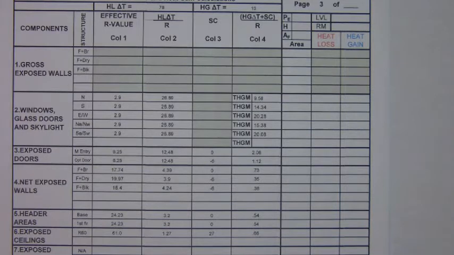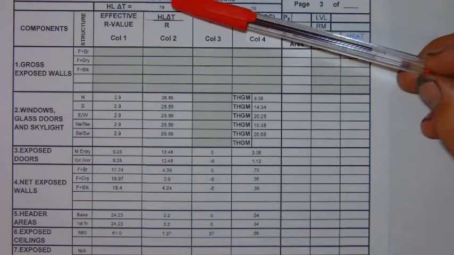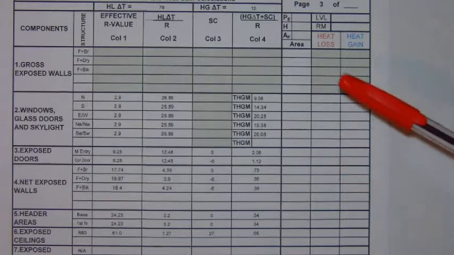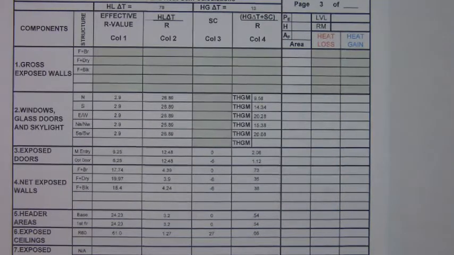So it becomes 72 plus 6, so we get a temperature difference of 78 degrees. On the heat gain side, we have an outdoor design temperature of 88 degrees Fahrenheit and a recognized indoor design temperature of 75 degrees Fahrenheit. 88 minus 75 leaves us with 13 degrees as our summer delta T.